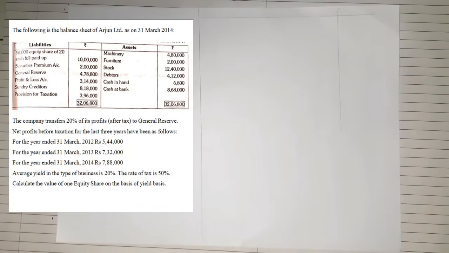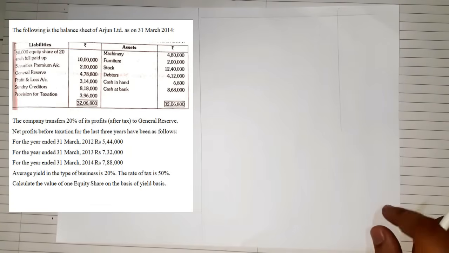Now remember that in order to find the value of shares per the yield method, we always need to start by finding the profits available to the equity shareholder. Once you get that, then we just have to apply a few formulas to get the answers. The very first thing we'll be doing is making a statement whereby we'll try to find the profit available to the equity shareholder.